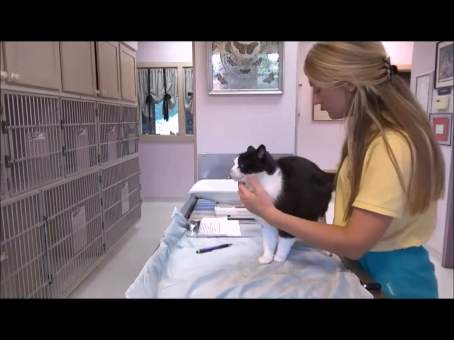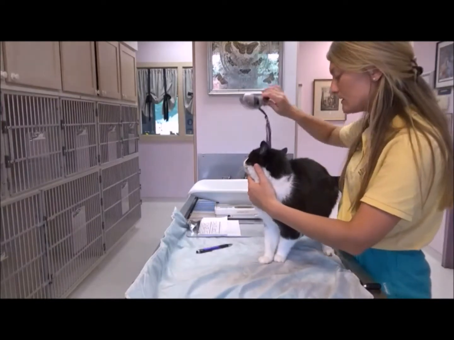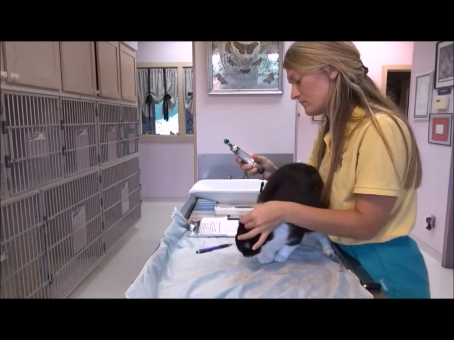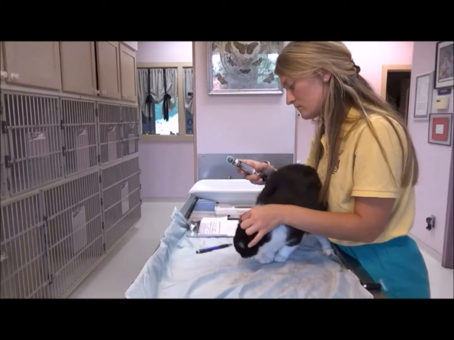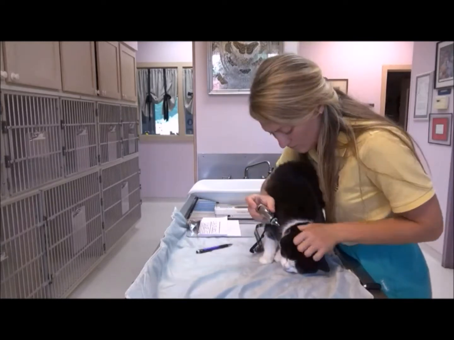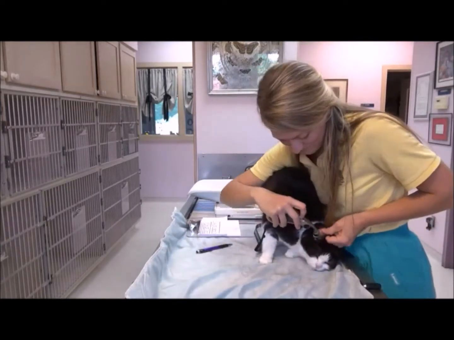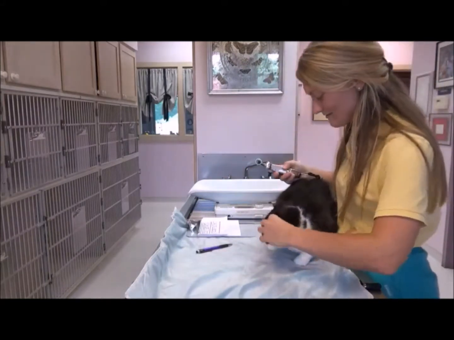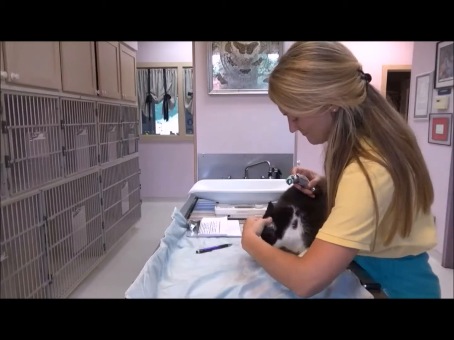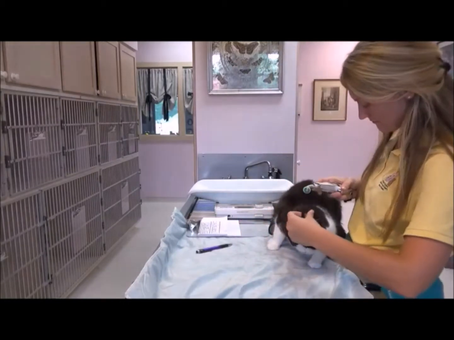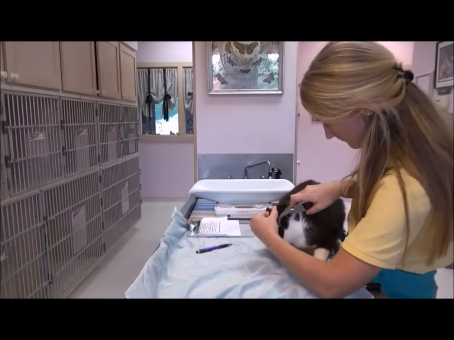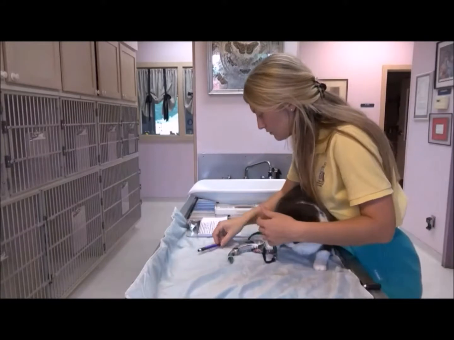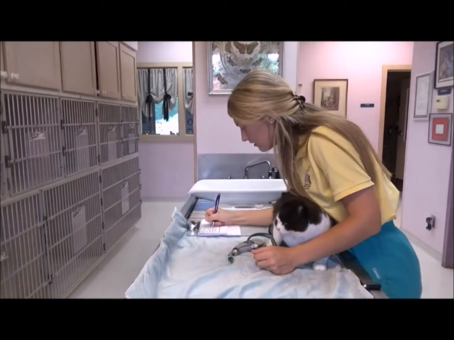Okay, so that's 32. Now I'll check his temperature using an ear thermometer. It's okay, Chancy. Good boy. Oh no, it's too low. We'll try again. Let's try here, there we go. Okay, so that's good. It's 100.1, so that's a good number for a cat.